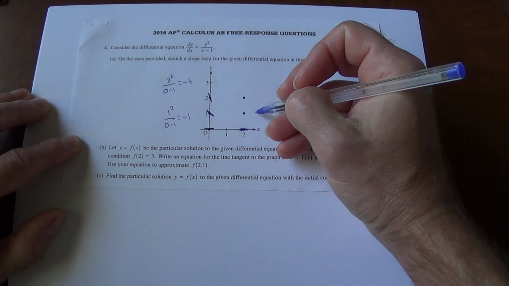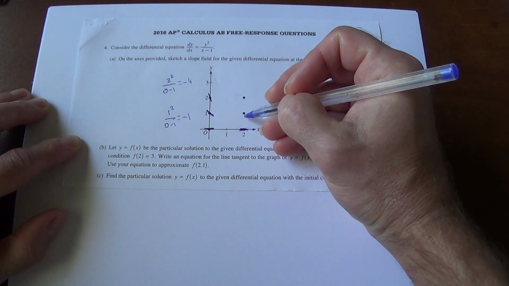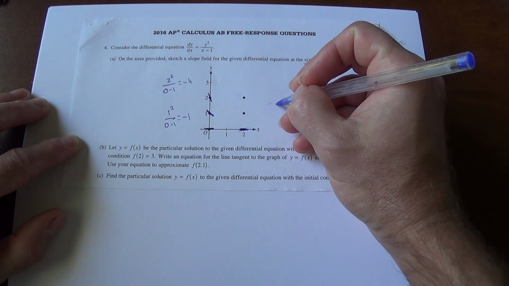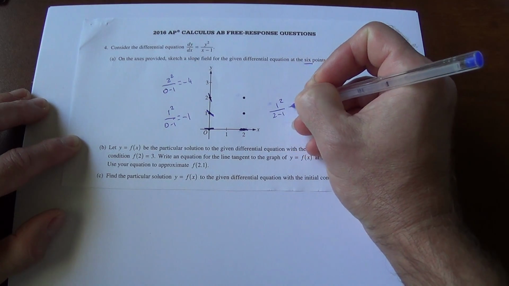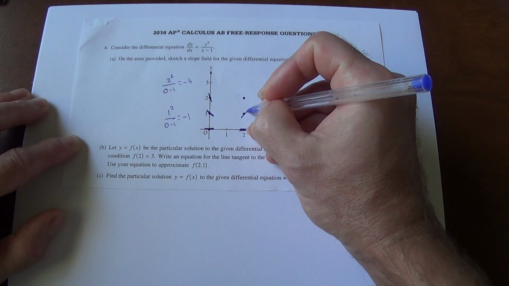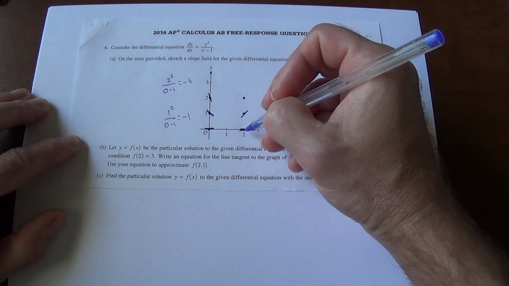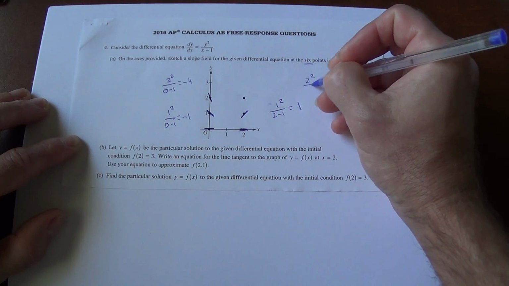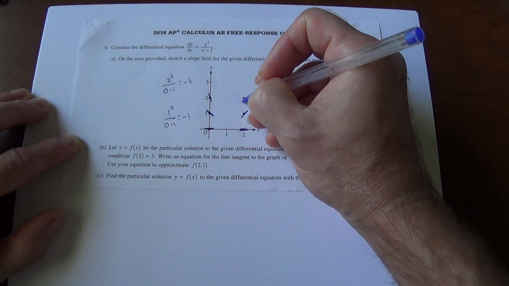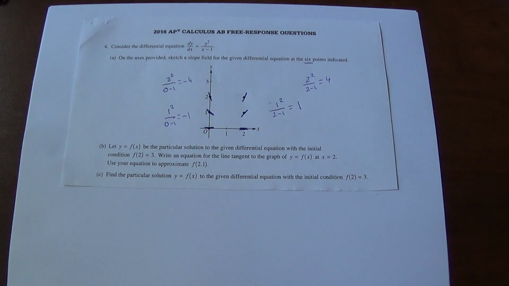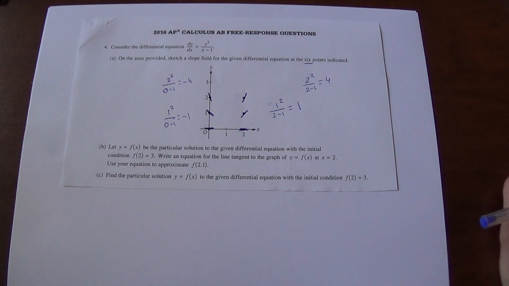And then for this point, this is 2, 1. So 1 squared over 2 minus 1. The slope here is going to be 1. And then this point is 2, 2. So the slope is going to be 2 squared over 2 minus 1, which is going to be 4. So it's going to be steeper than that. That would give you all the points for this. The important thing is 0 slopes, and then wherever the slopes are positive, they're positive, and wherever they're negative, they're negative.